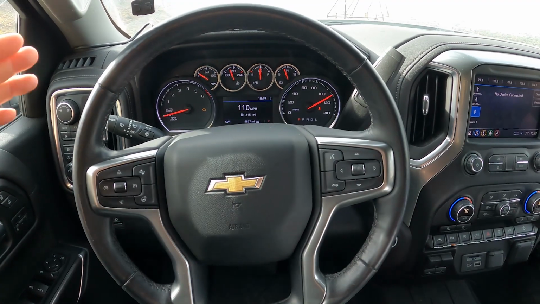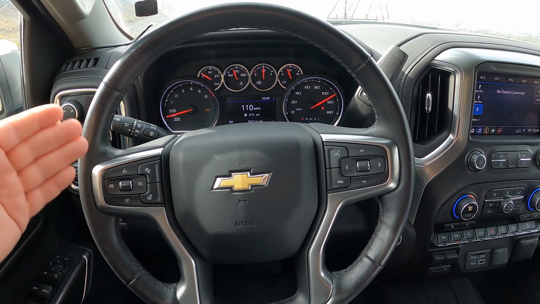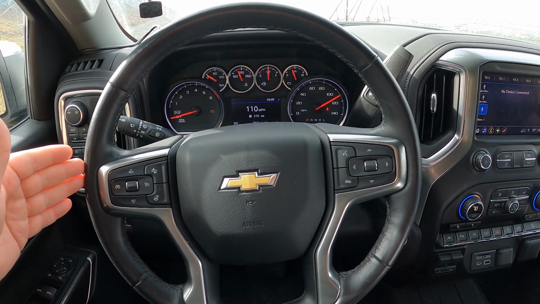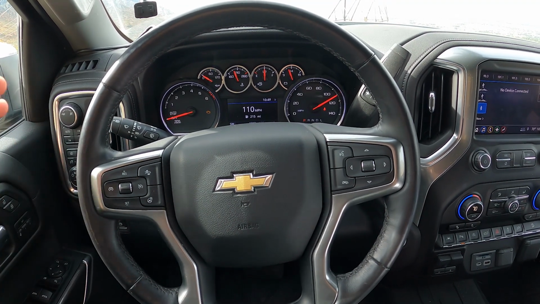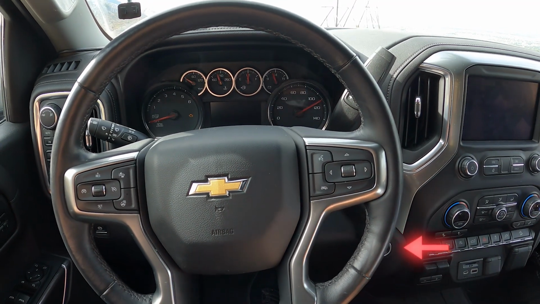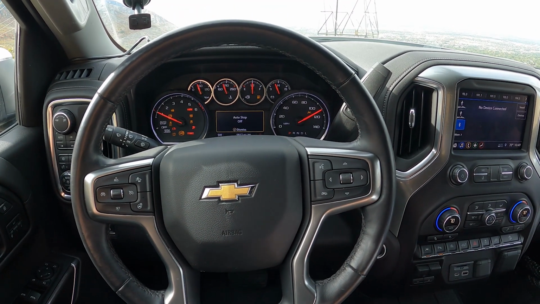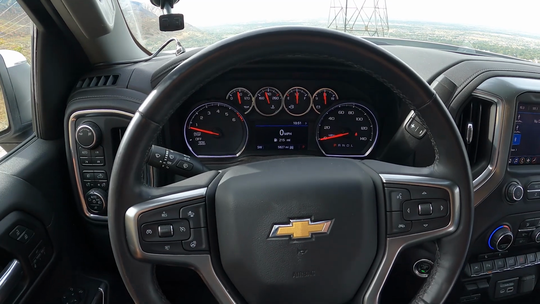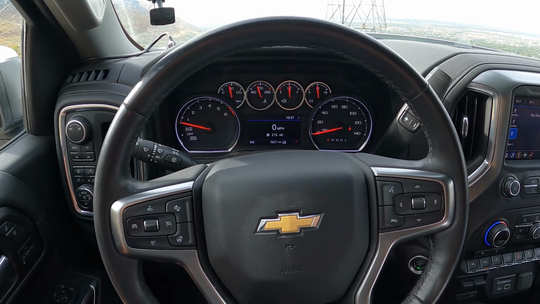Once you have used the programming menu to make all of your programmable adjustments to your Silverado, you can then go back and just start the vehicle like normal. Press and hold the brake, press the start button, and it'll start up the vehicle. And now we can get into the power level adjustment.